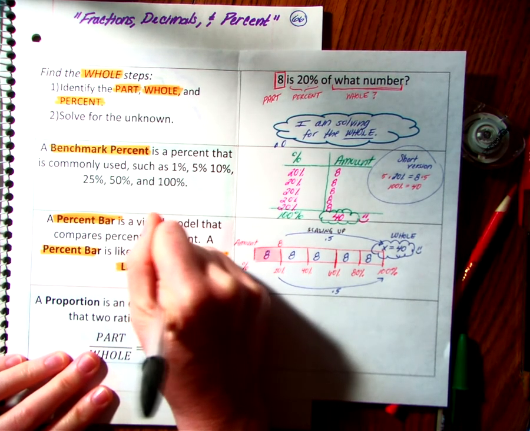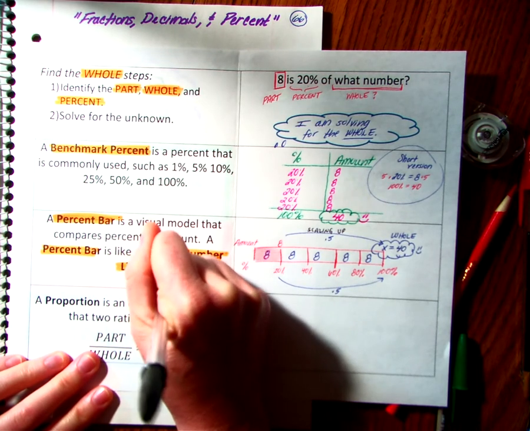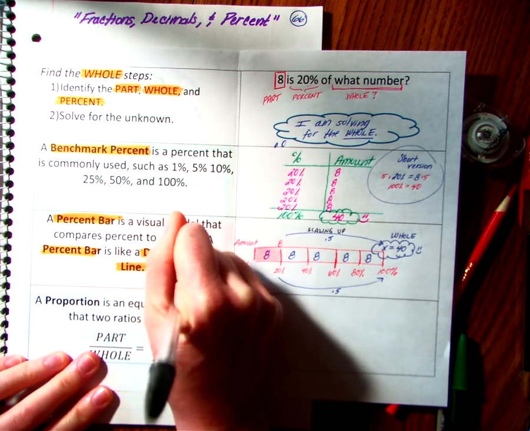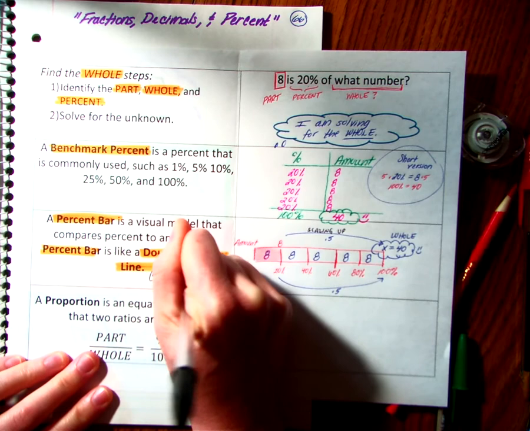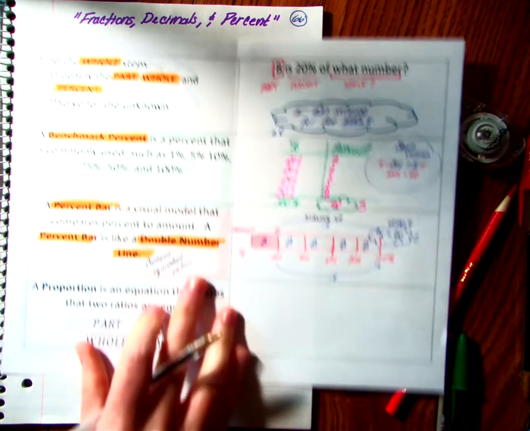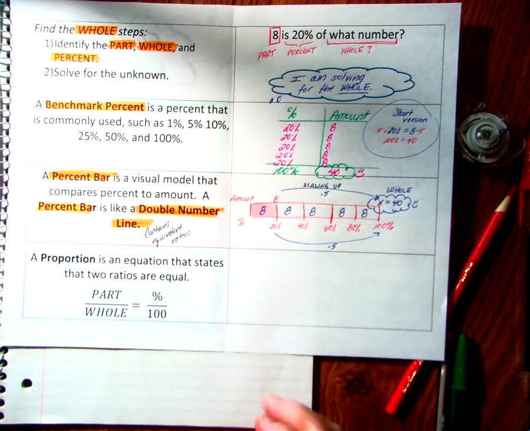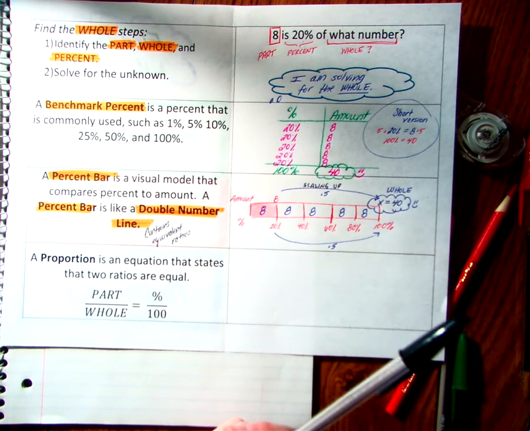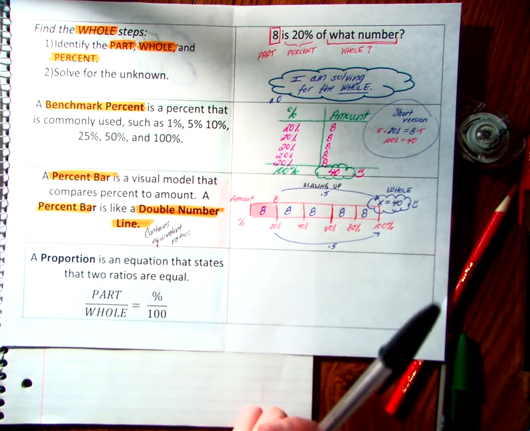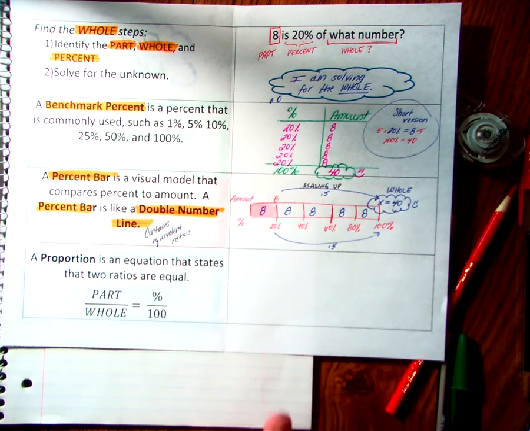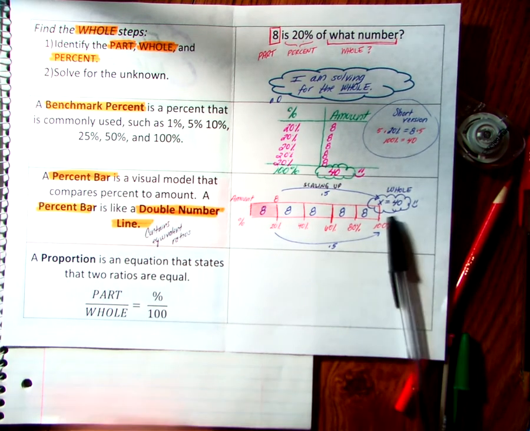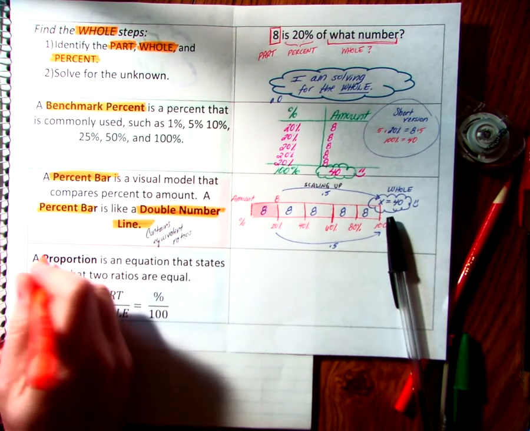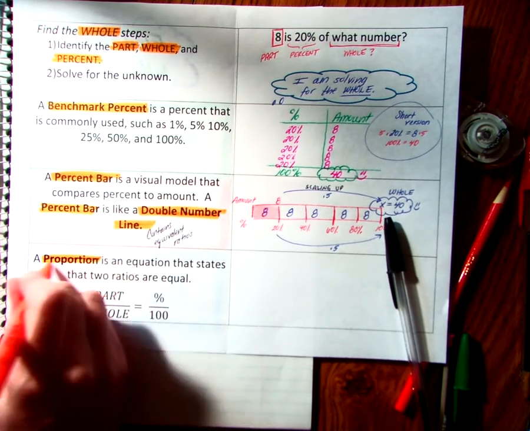Contains equivalent ratios. Lastly, we're going to do the proportion, which is an equation that states that two ratios are equal. I know the DPS packet uses the equation method, but they present it slightly different.